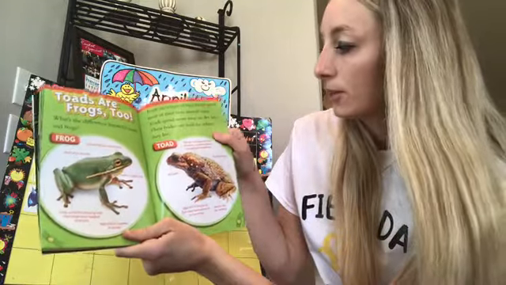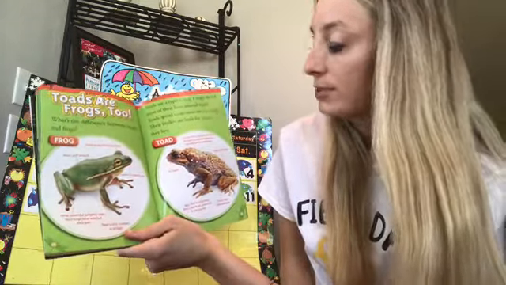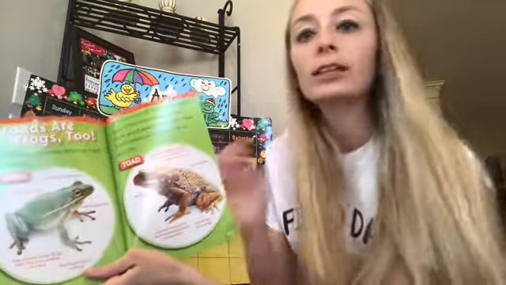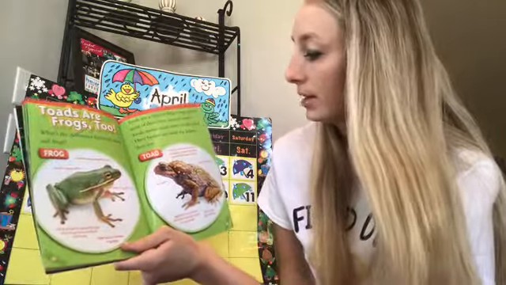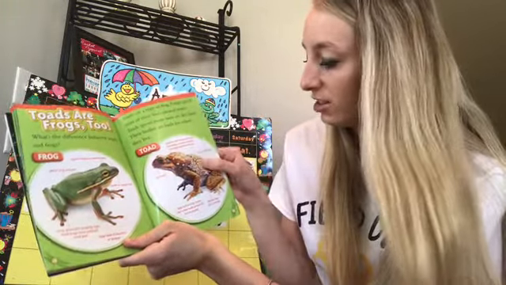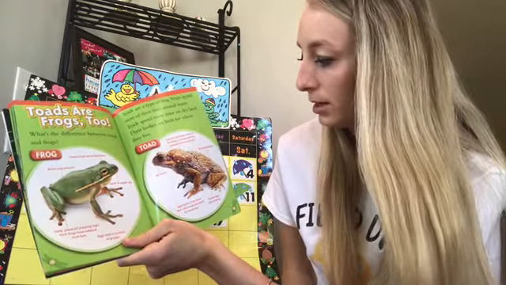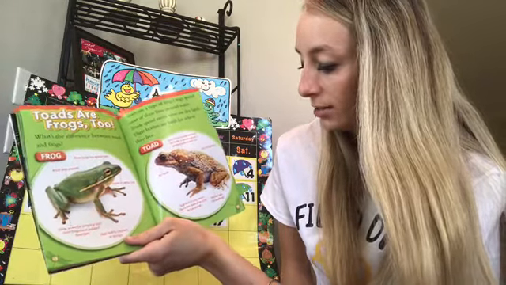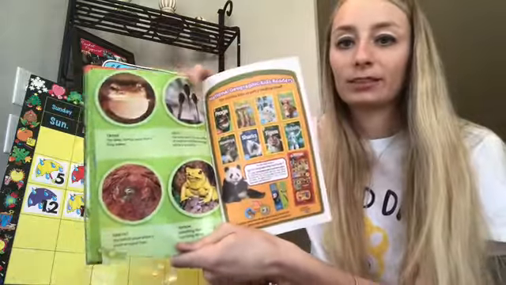Toads are a type of frog. Frogs spend most of their lives around water, where toads spend more of their time on dry land. Ooh, that's interesting. Their bodies are built for where they live. So toads don't have teeth, their skin is dry and bumpy. They have shorter legs for walking, and their eggs are laid in long chains. Interesting, interesting. And here's our glossary in the back.